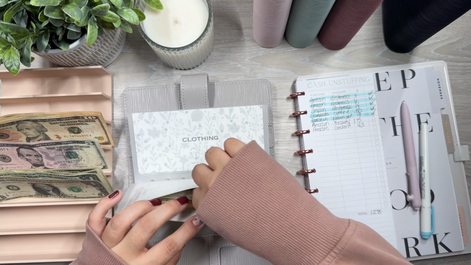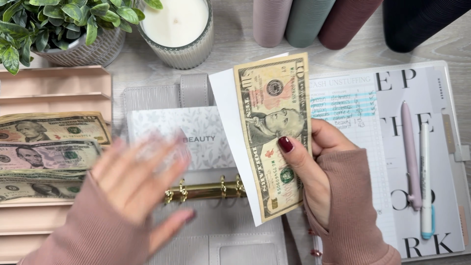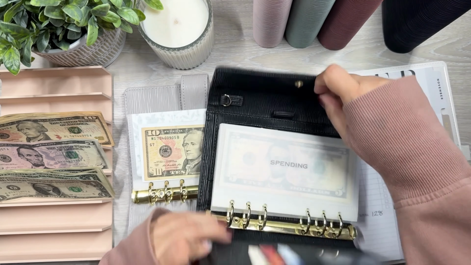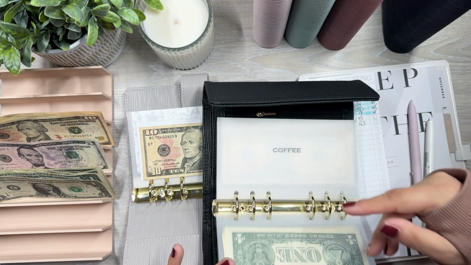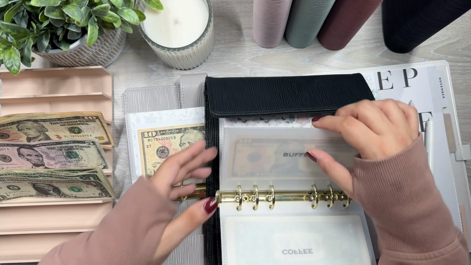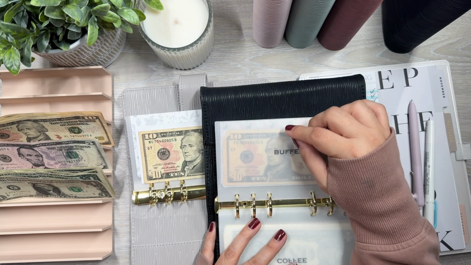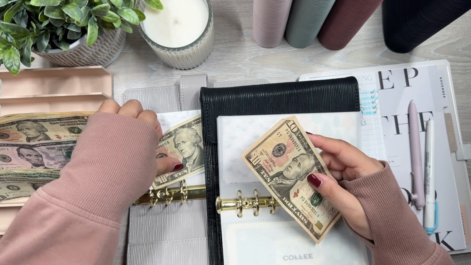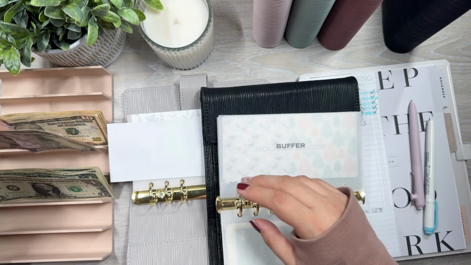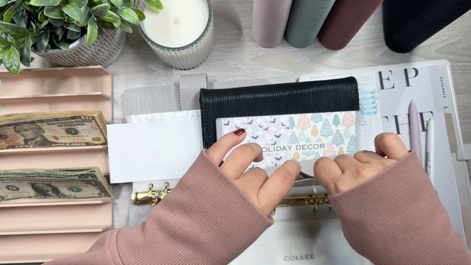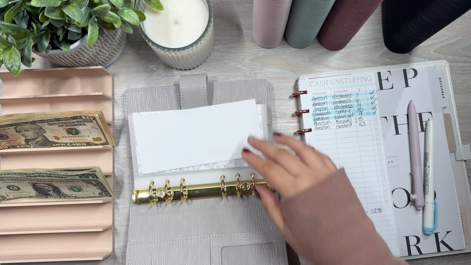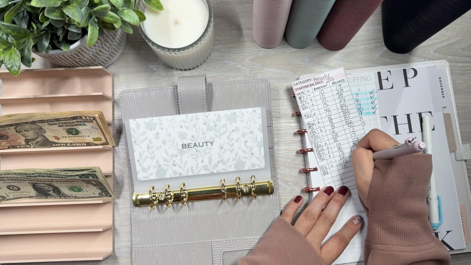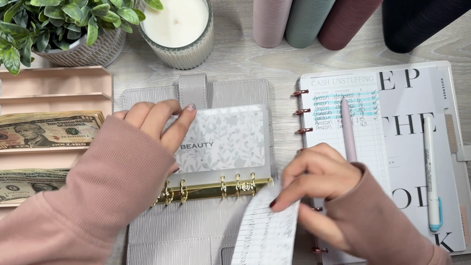I don't have enough. So in these situations, what I do, I'm going to take the 10 from beauty, but I still need 5. So I'm going to go into my buffer. Another way I use buffer is I will use it for envelopes that I'm short in. So I need 5. I'm gonna take from buffer. Now I have 20 and I can give myself 5 back here into buffer. And I'll just zero out beauty. Okay, so 10 and zero that out. Perfect. So beauty is all good now.